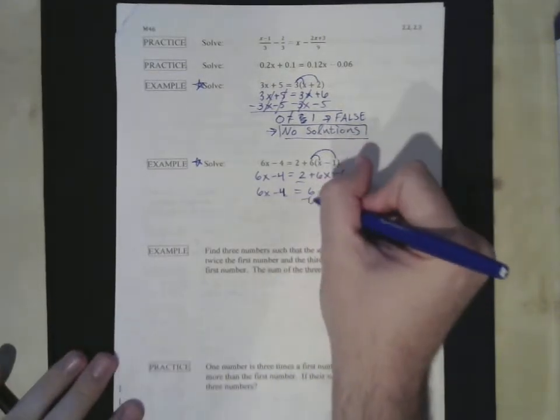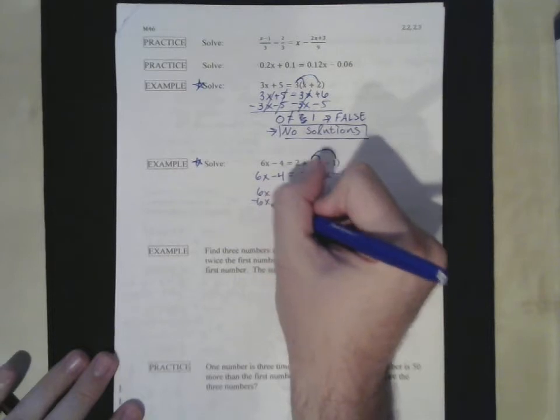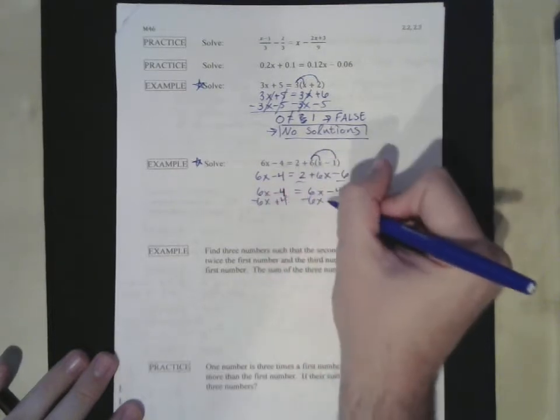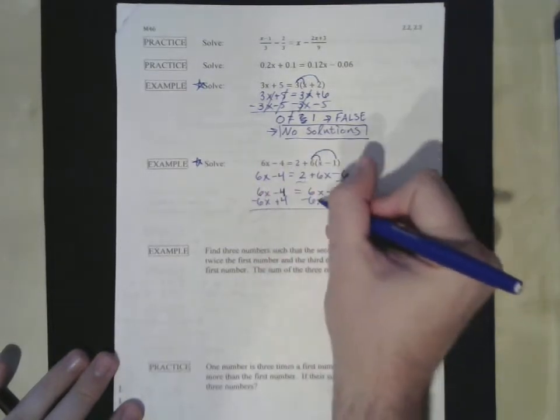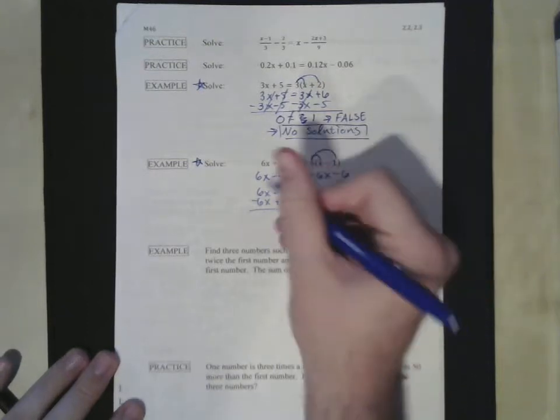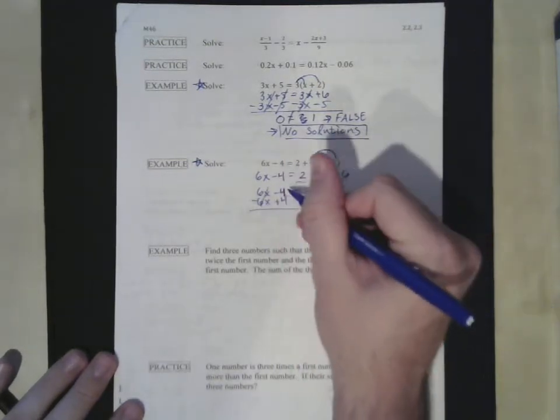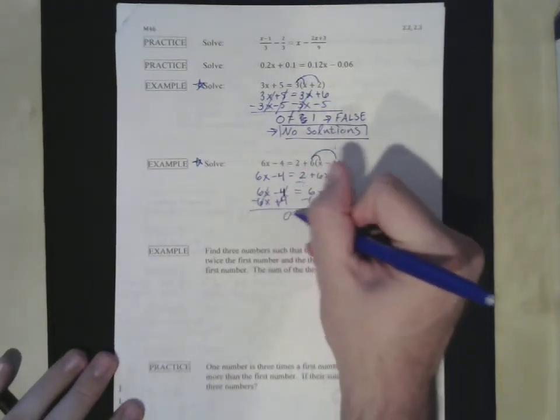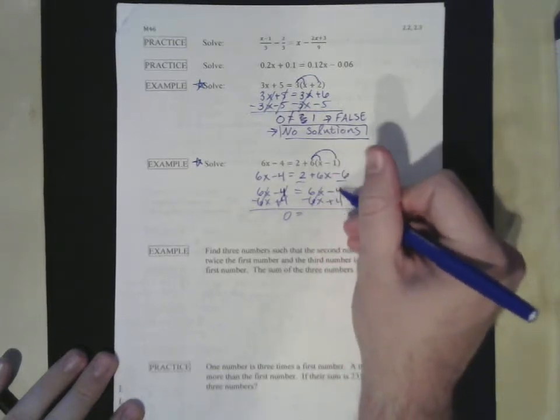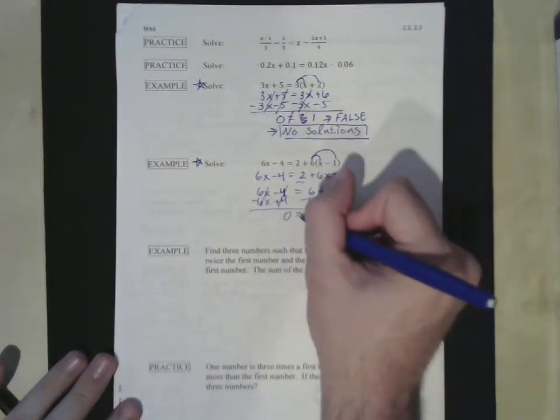But let's say we continue on. I want to move my variables to the left, my numbers to the right. I'm going to minus 6x from both sides. I'm going to add 4 to both sides. 6 minus 6 goes to 0. 4 minus 4 goes to 0. 6 minus 6 goes to 0. 4 minus 4 goes to 0. 0 equals 0.